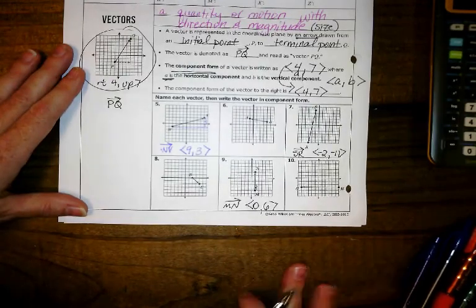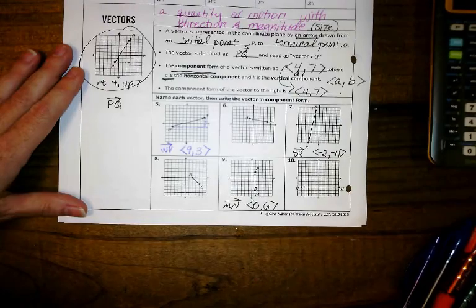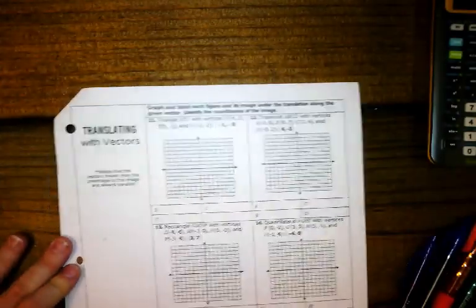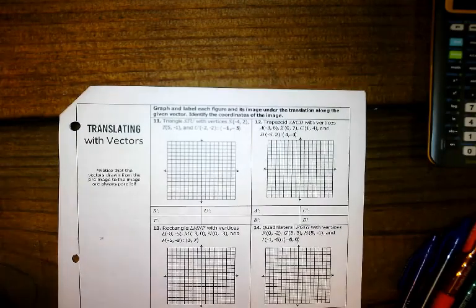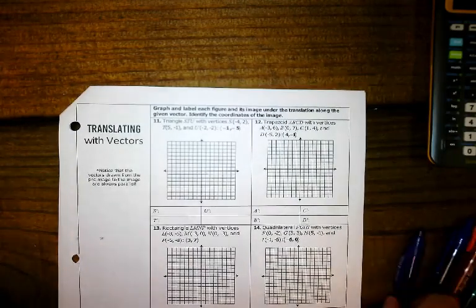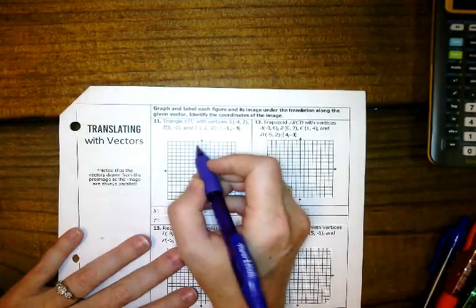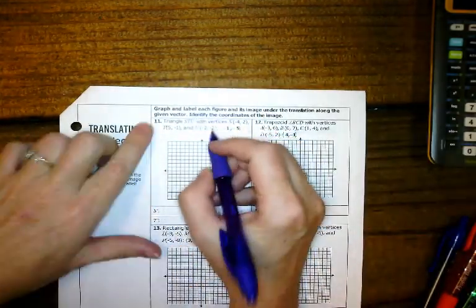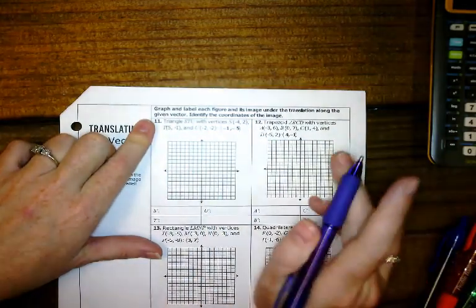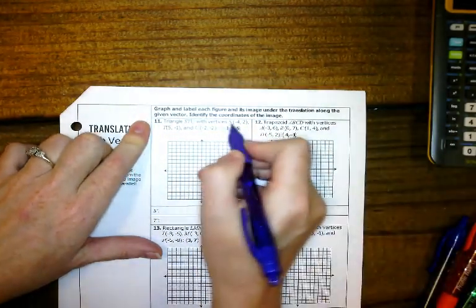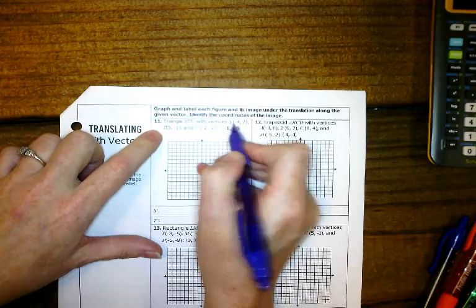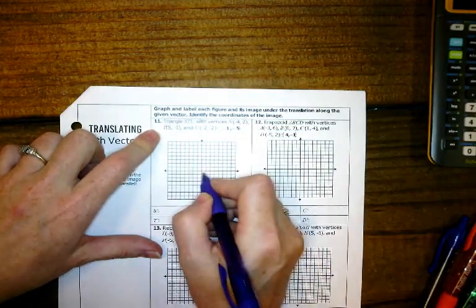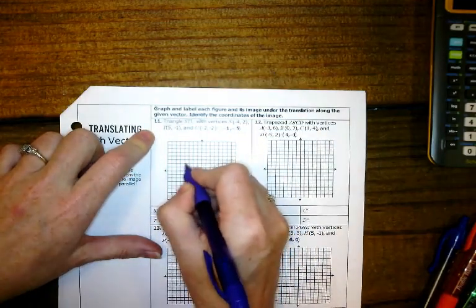How are we going to use these vectors? Well, the vectors can tell us how to translate. So, okay, shh. Here we've got, this one I want you to graph it. So go ahead and graph my pre-image triangle STU. So S is at -4, 2. T is at 5, 1, -1, sorry.